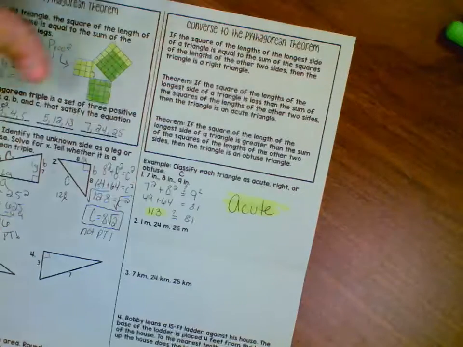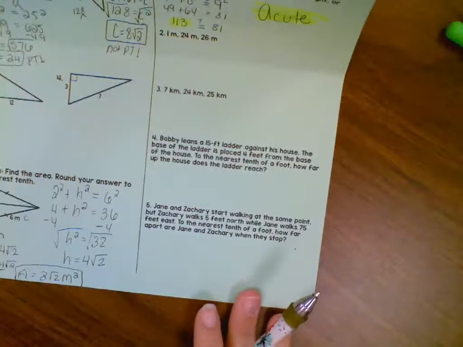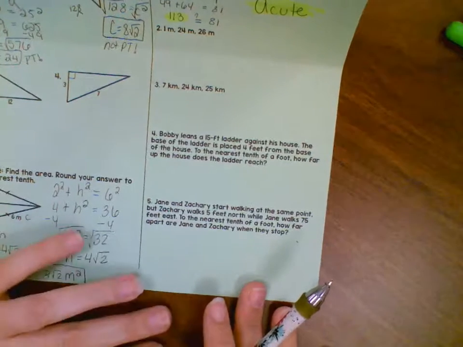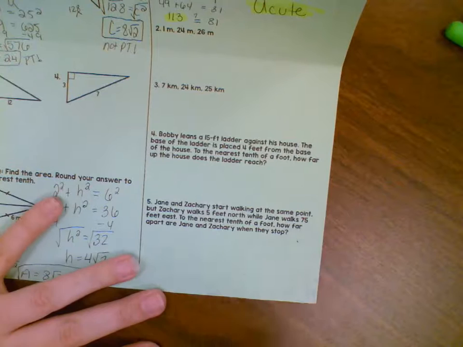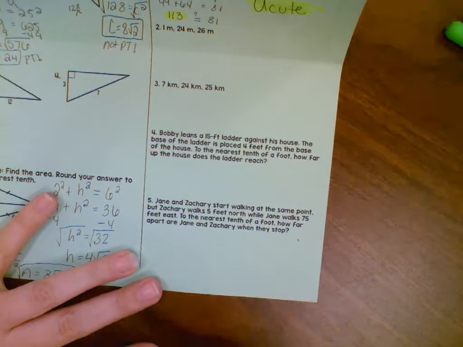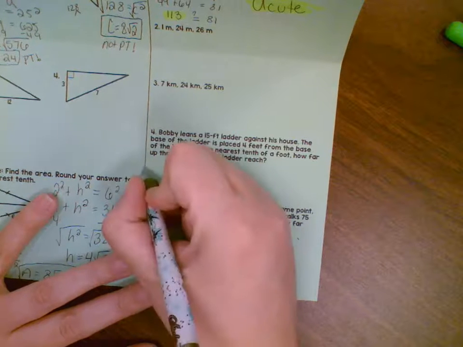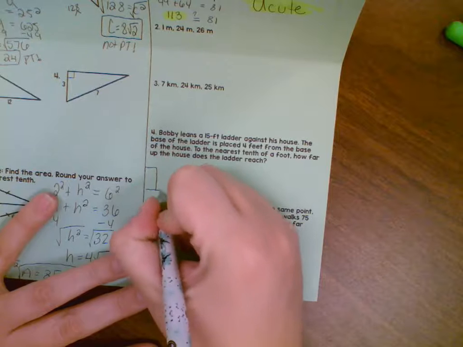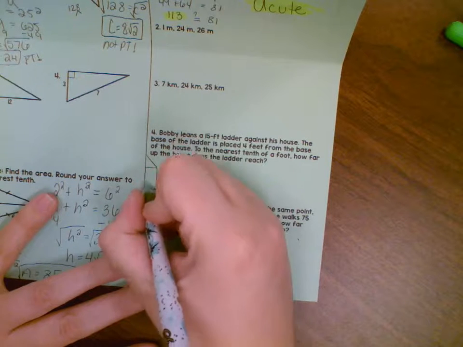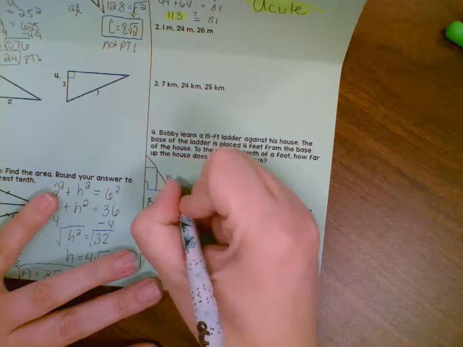Let's take a look at our last 2 examples. So these are word problems. So we need to draw a picture, just like we did in chapter 4, and then figure out what we're missing and how to find it. So for number 4, it says that we have a ladder leaning against a house. Here's my house. We have a 15-foot ladder leaning against the house.